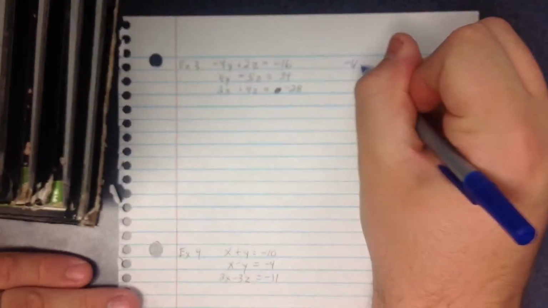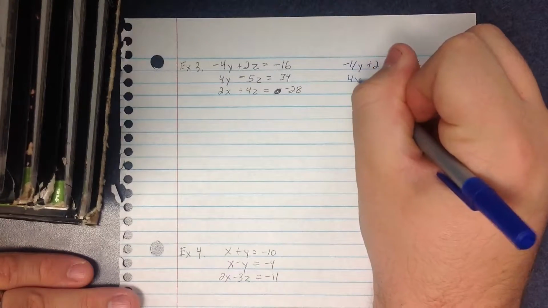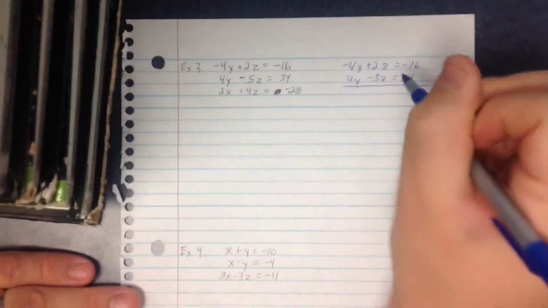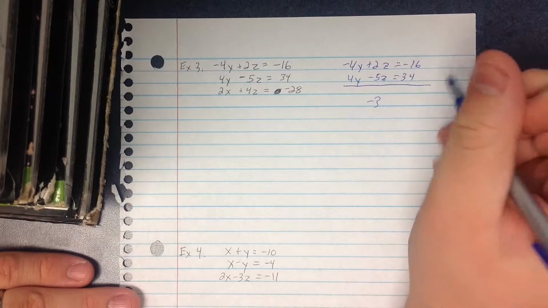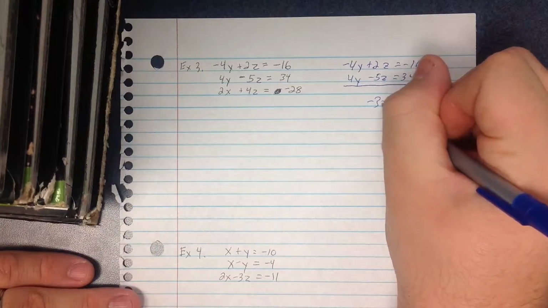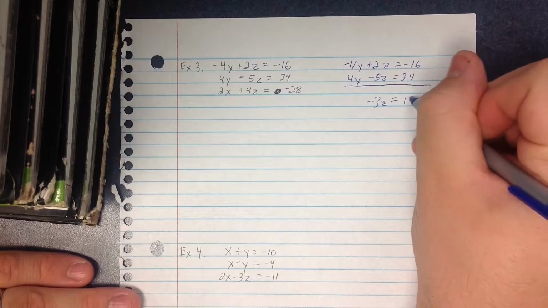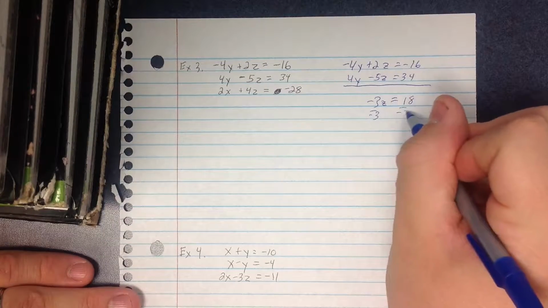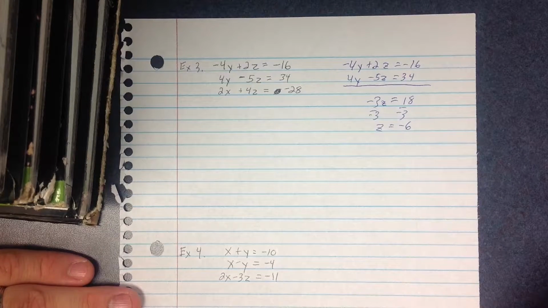So if I take the first two equations, then the y's are going to cancel because negative 4 plus 4 is 0. 2z plus negative 5z is negative 3z. Negative 16 and 34 is 18. Divide both sides by negative 3. We get z equals negative 6.